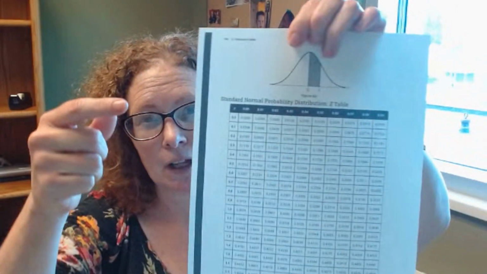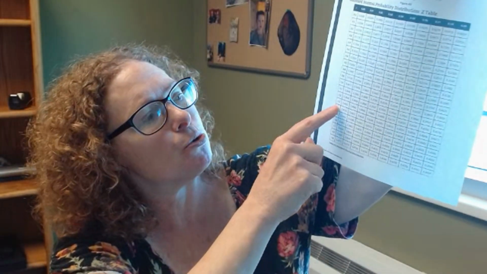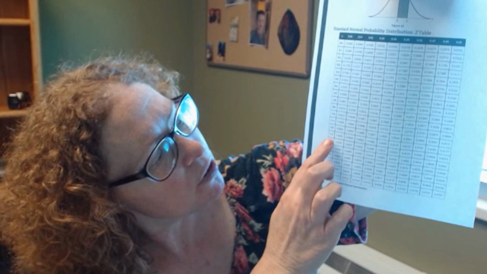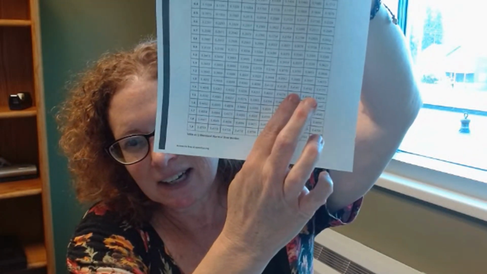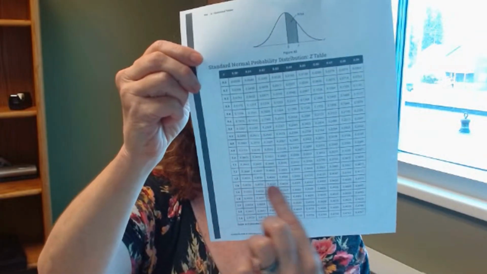To figure this out, we want to see where 1.37 falls on this chart. So we go down this side until we get to 1.3, and then we move over until we get to 0.7, and there's that block right there, and it equals 0.4147. So we're moving down and across.